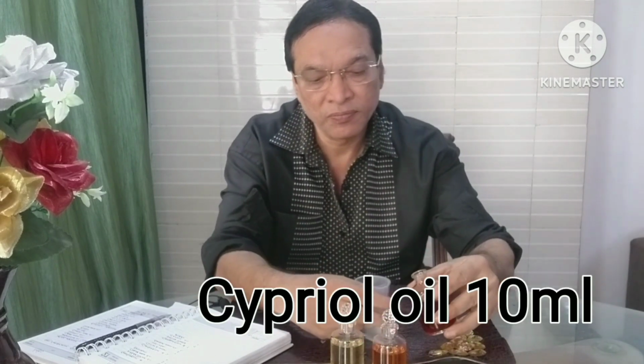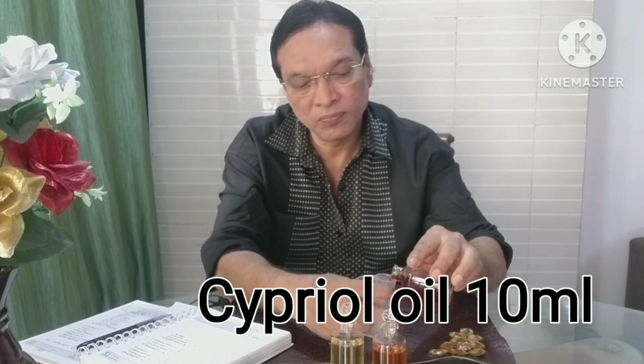Now nagarmotha oil 10 grams. So we'll take nagarmotha oil 10 grams. Okay, so I'll put it here to make the compound like this. Now cedarwood oil, that is 3 grams or 3 ml, so I'm taking 3 ml.